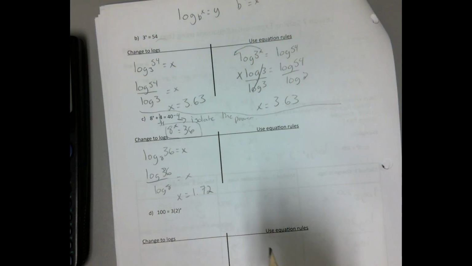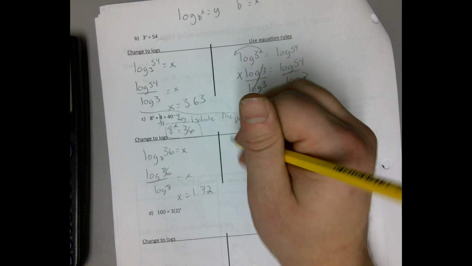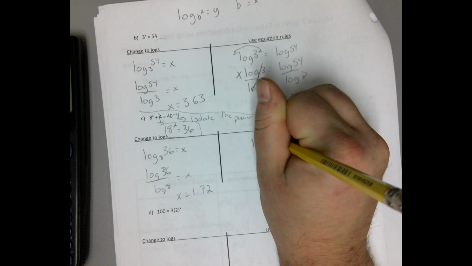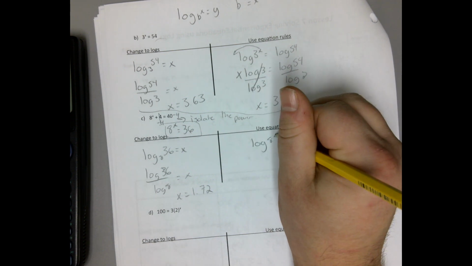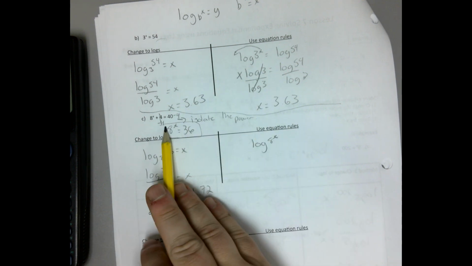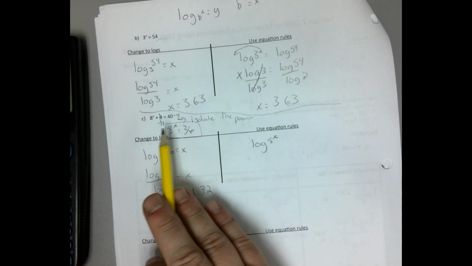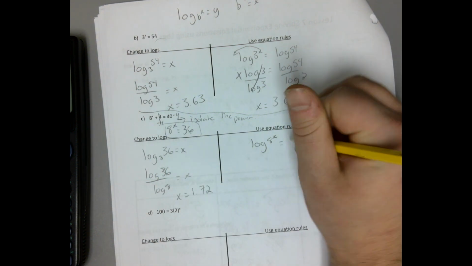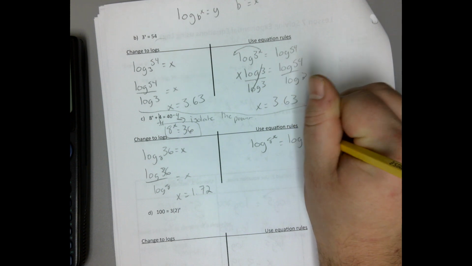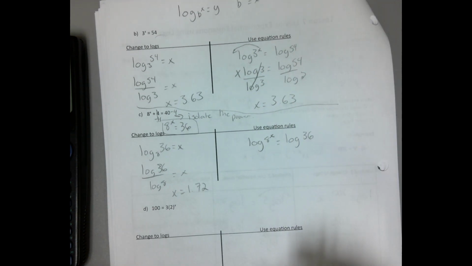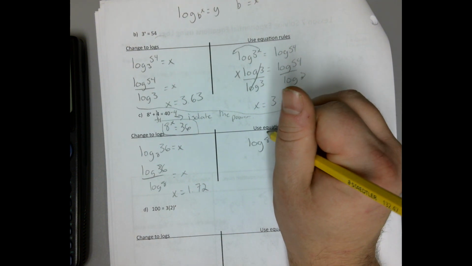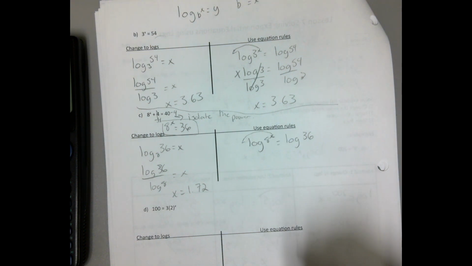We can use the equation rule to solve it too, and we're going to have something similar. We're going to go log of 8 to the power of x. I'm just going to take the log of both sides of these equations, right? So log of 8 to the power of x is equal to the log of 36. What I do to one side of the equation, I do to the other side. So they are equal. Well, my power law tells me that I can move my x over here.